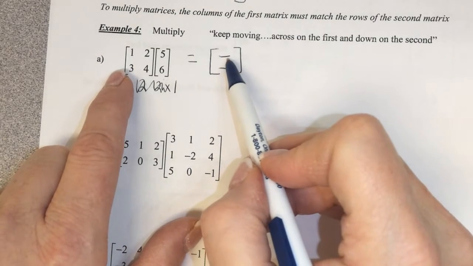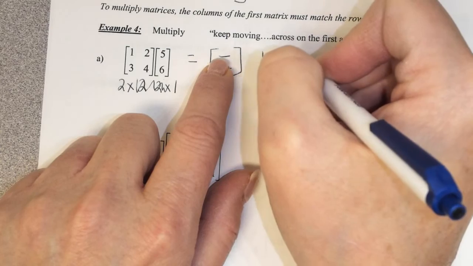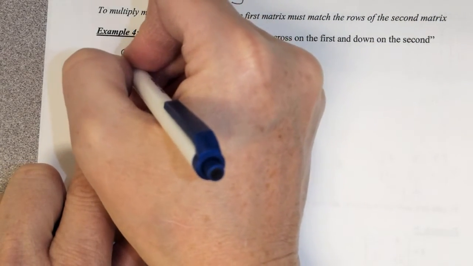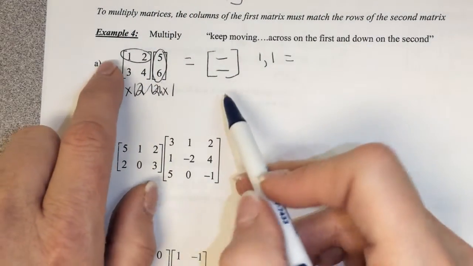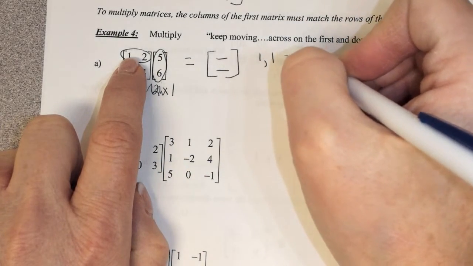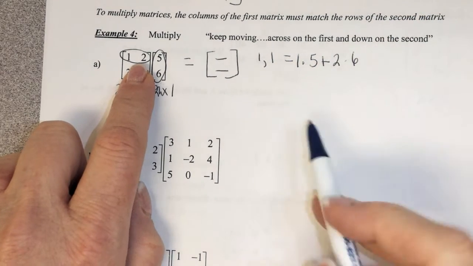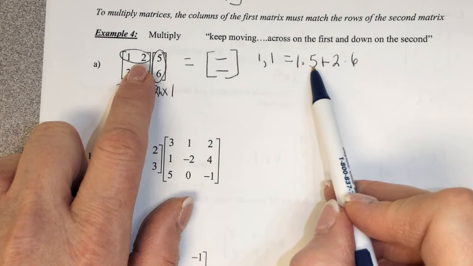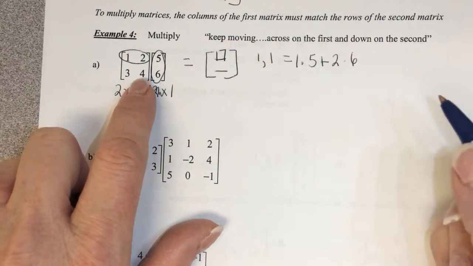Now, I look at this spot. This right here is in the first row, first column. So that's what I'm going to use. I'm going to use the first row and the first column. Watch how I do this. I have to do 1 times 5 plus 2 times 6. That's what's going to go in that spot. So 1 times 5 is 5, plus 12 is going to give me 17.